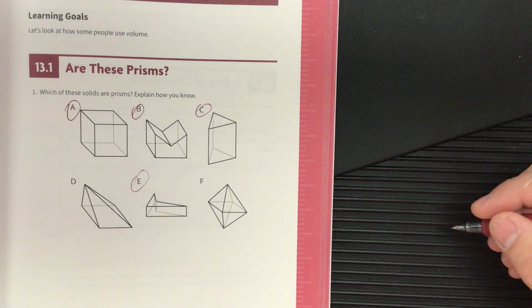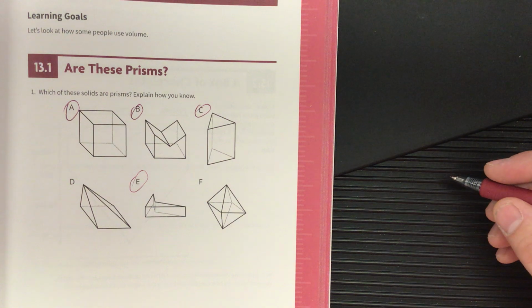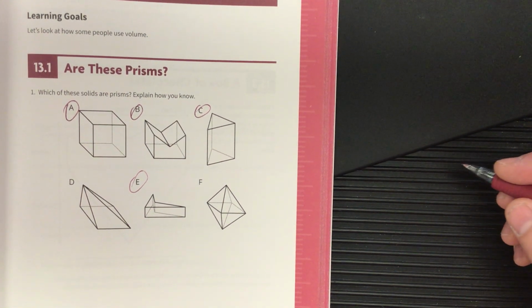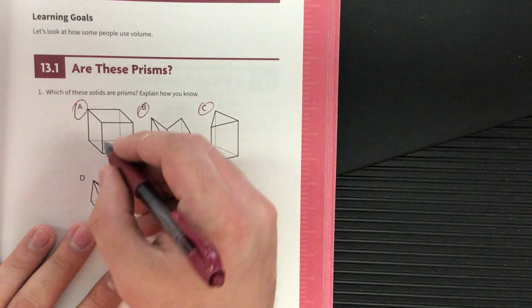And then why don't you take a second and shade in again the base? Maybe you already did that. Would it matter which one you shaded for A? No, you could shade any of the 6.